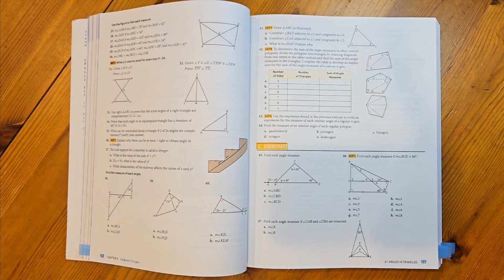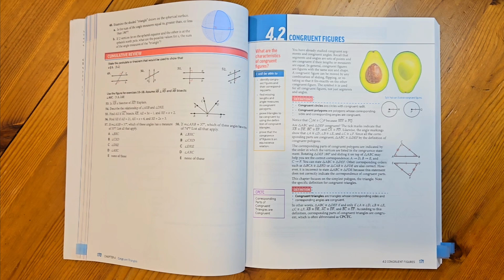Remember that geometry is a study of logic. So how to get from point A to point B with all the logical steps to be able to do that.